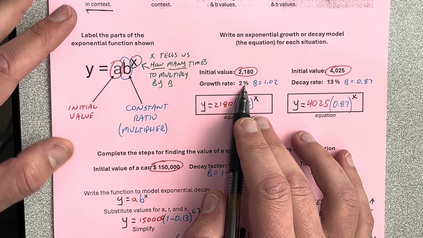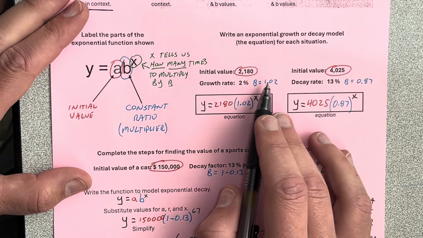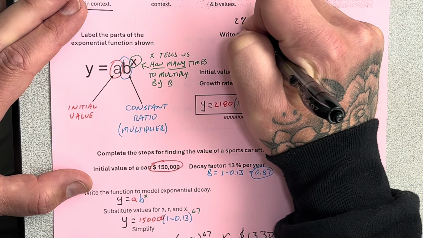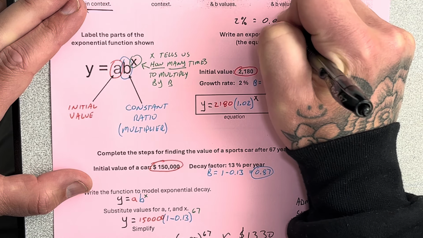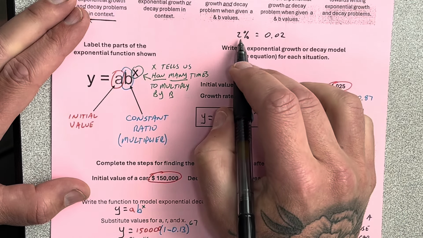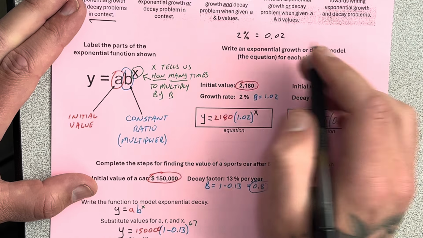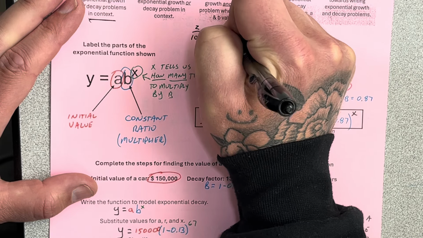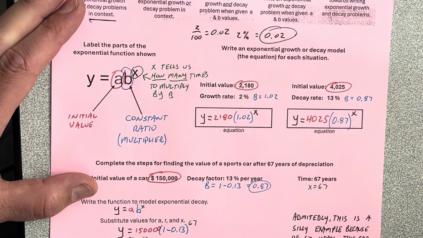So what we need to remember here is how to convert percentages into decimals. So 2% equals 0.02, because what 2% is saying is it's 2 parts out of 100. If you take 2 and divide it by 100, you'll get 0.02, which is this business here.